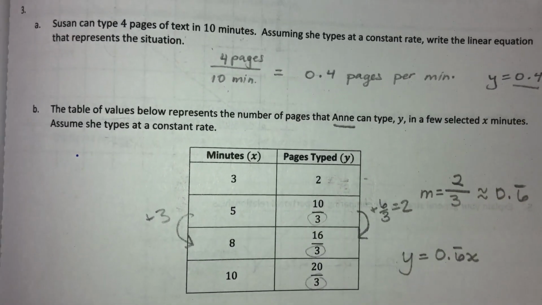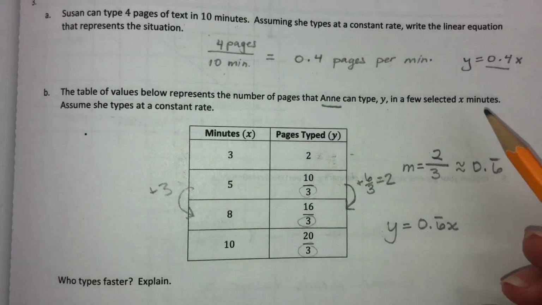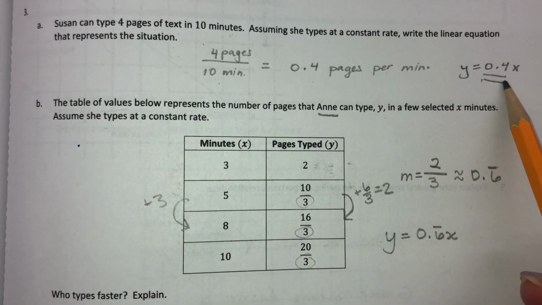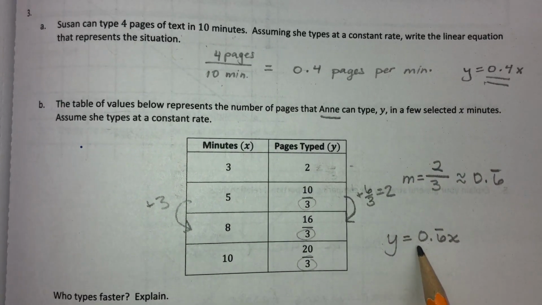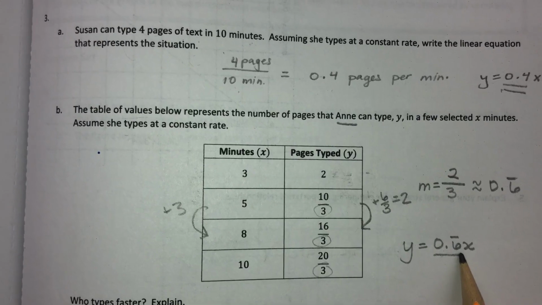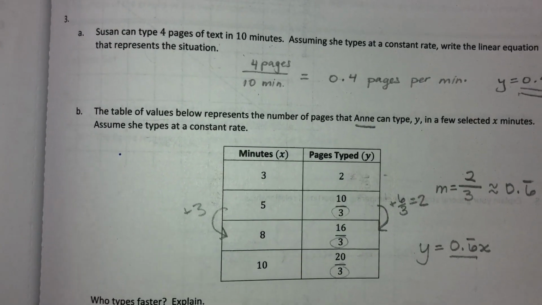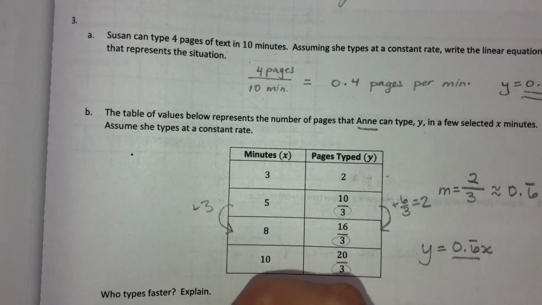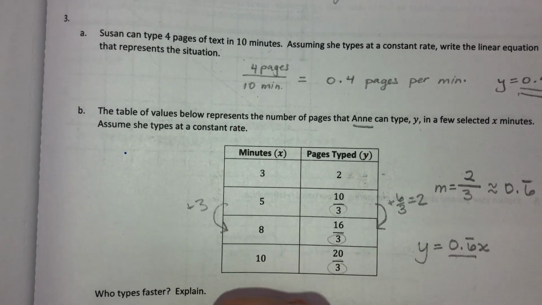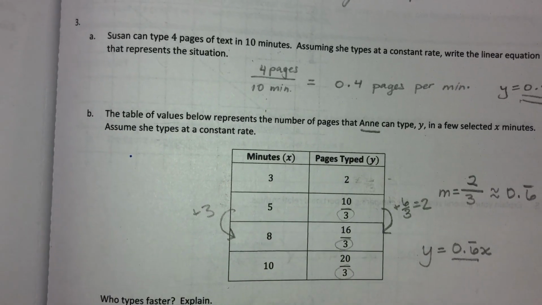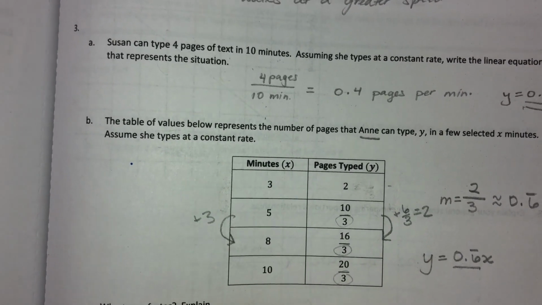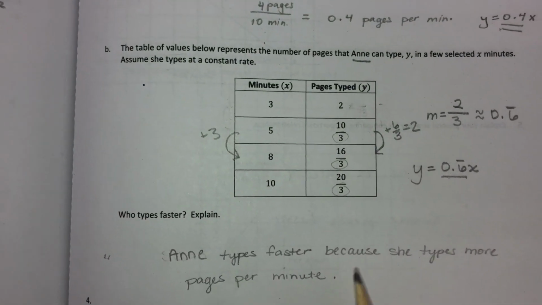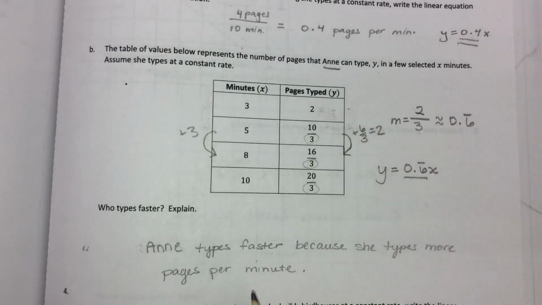Now they want us to compare who types faster. We can see that Susan's rate was 0.4 per minute. Anne's rate was 0.6 repeating per minute. And so it appears that Anne is typing at a faster rate because she's able to fill in more of the page per minute than Susan can. So we're going to write: Anne types faster because she types more pages per minute.